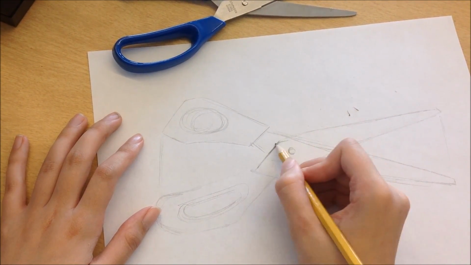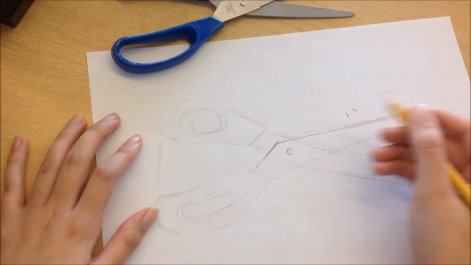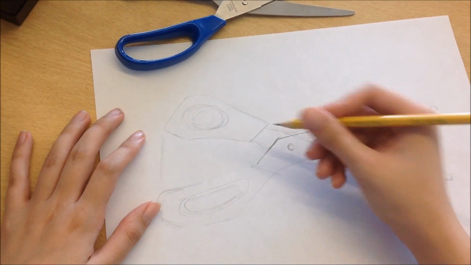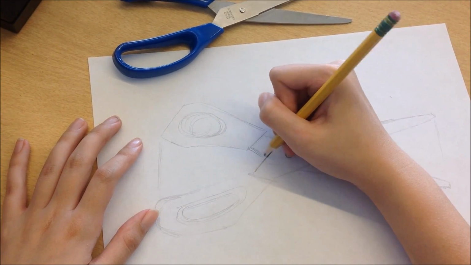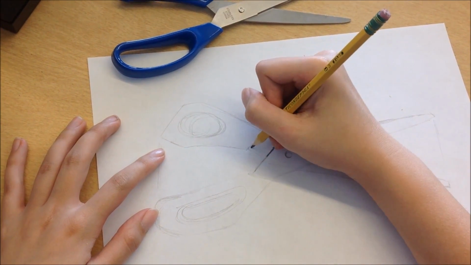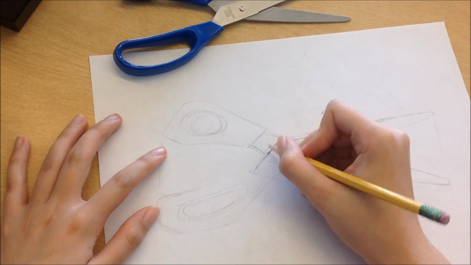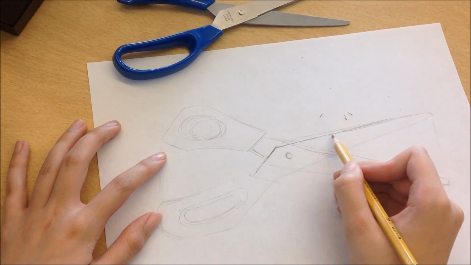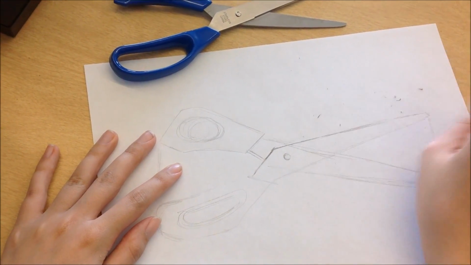Really what I want to see from you guys from this project is some variations in your line. I don't want to see the same line throughout. I want to see some thick lines, some thinner lines, just to show that there are differences in this area. Depending on whether or not the lines are thick or thin, they could push an object further back or pull it forward.